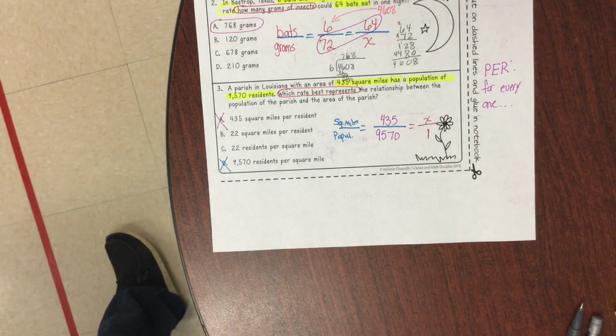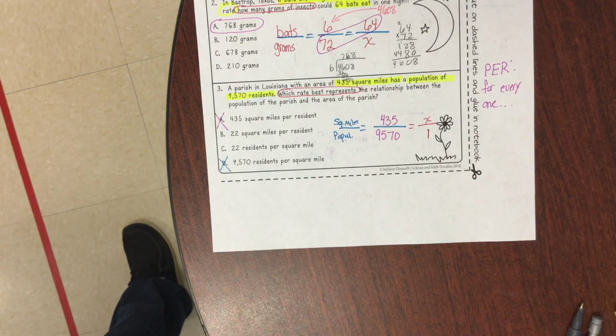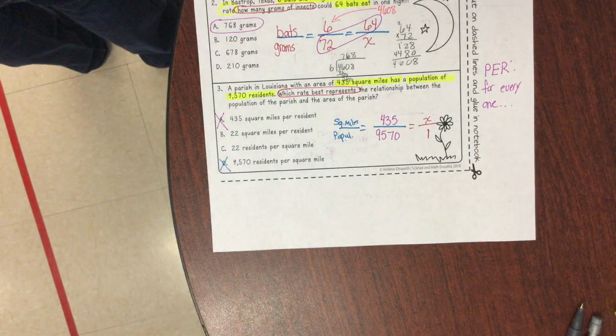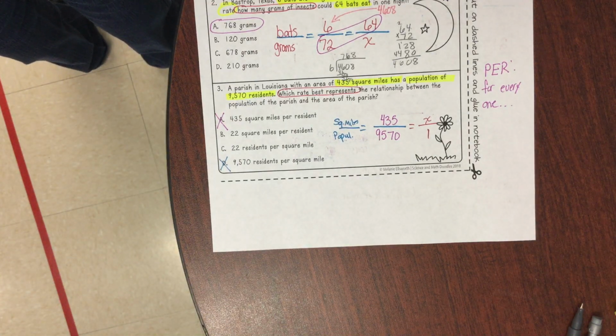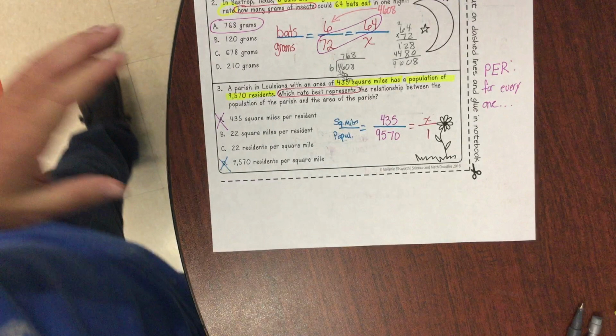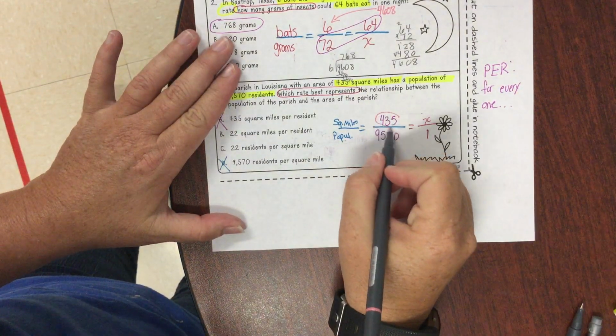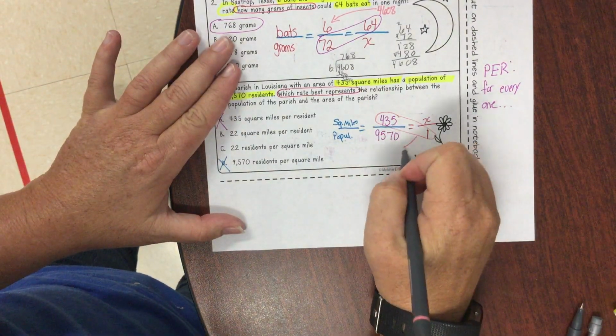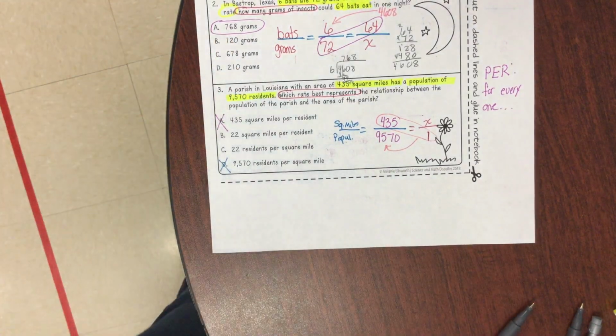So I want you to do this. I want you to find out how much it is going to be per square mile, per population. So do 435. So solve this proportion right here. Solve that proportion right there.